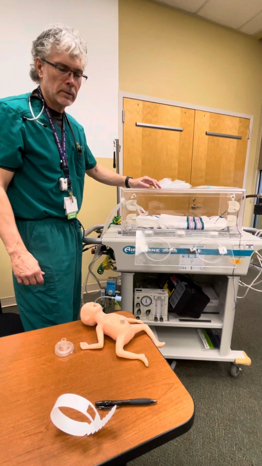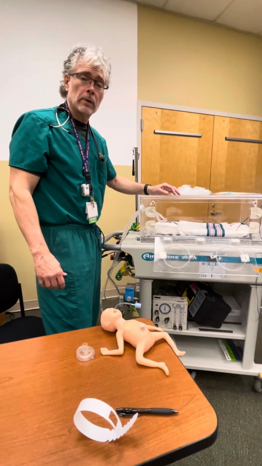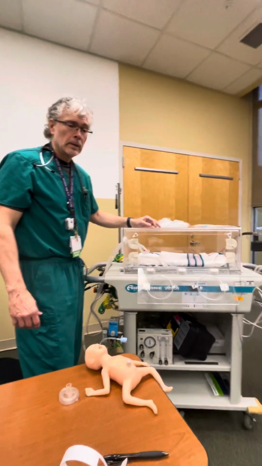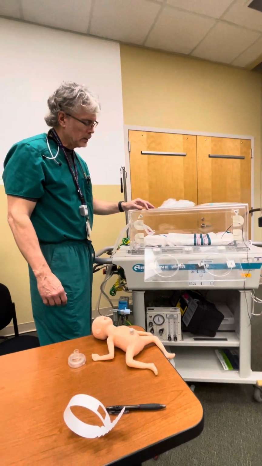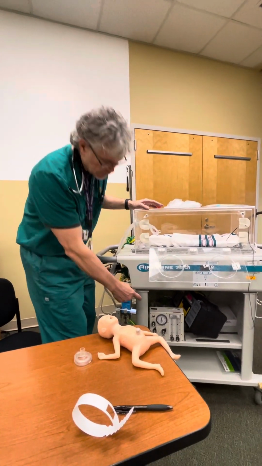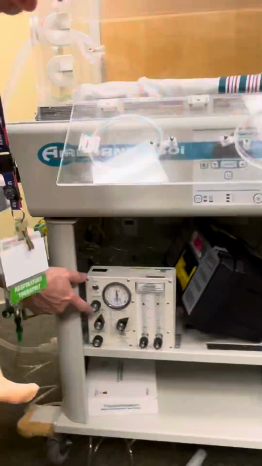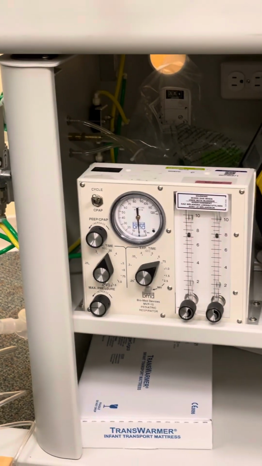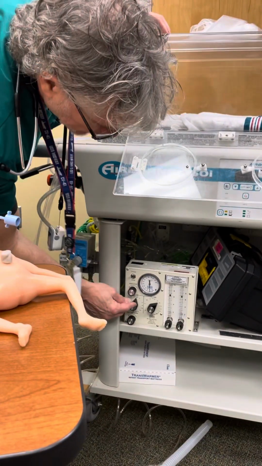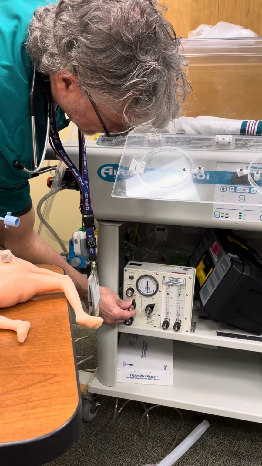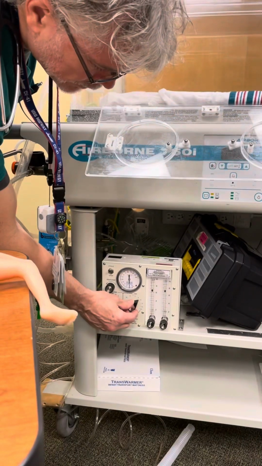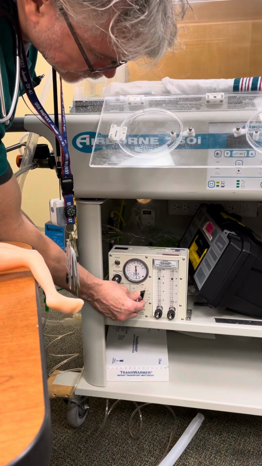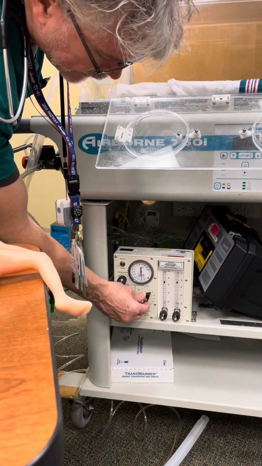So if they tell me it's a 30-weeker or a 28-weeker or a 35-weeker, and I suspect there's going to be problems, I'm going to have my I-time between 0.35 and 0.40. You don't need to go any lower on your I-time, between 0.35 and 0.40. Now, of course, your expiratory time is going to regulate your rate without doing all the fancy calculations.